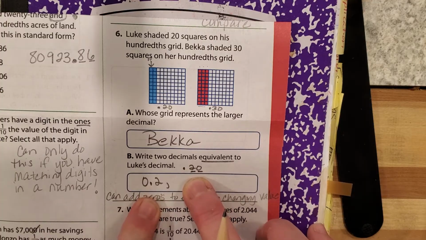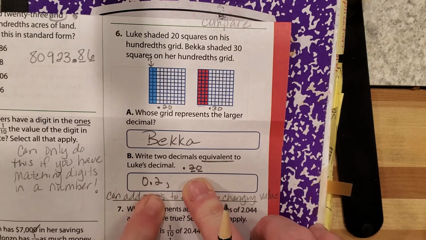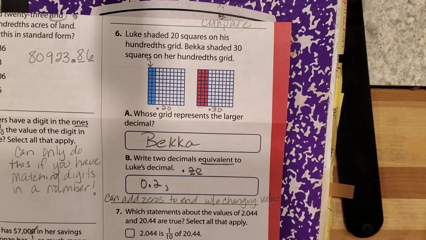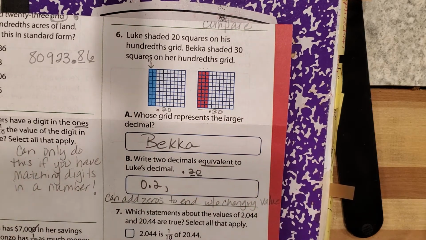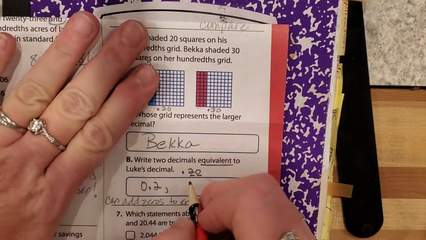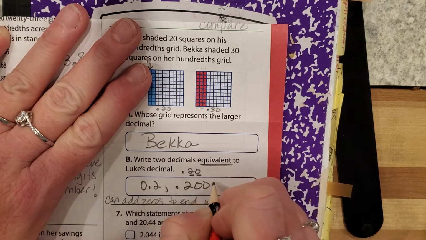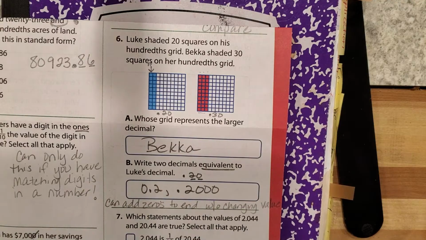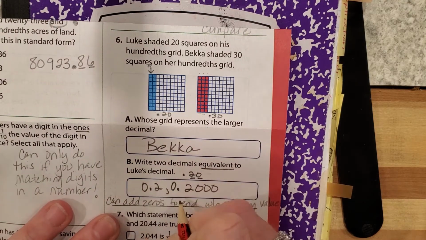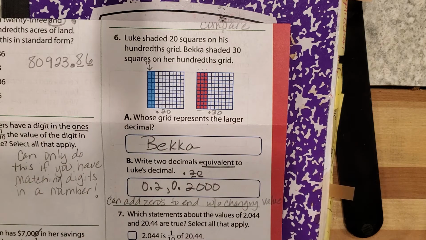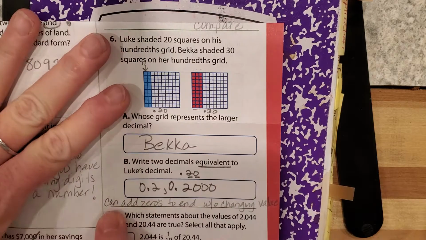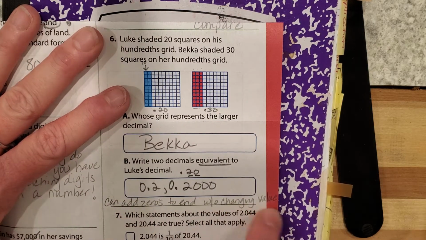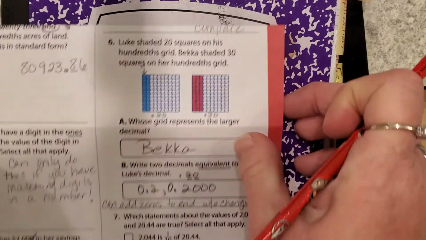Why, yes, it is. Because if you add zeros after the last digit in the decimal, they don't matter. It does not change the value. You could add 100 zeros after this and it wouldn't change the value. What if I did 0.2000? Could that be the same value? Absolutely. I'll make it 0.2000. Any number of zeros you add after the last valued digit in a decimal doesn't matter. You can add hundreds of them. So I wrote that down here. Can add zeros to the end without changing the value. You might want to remember that. All right.